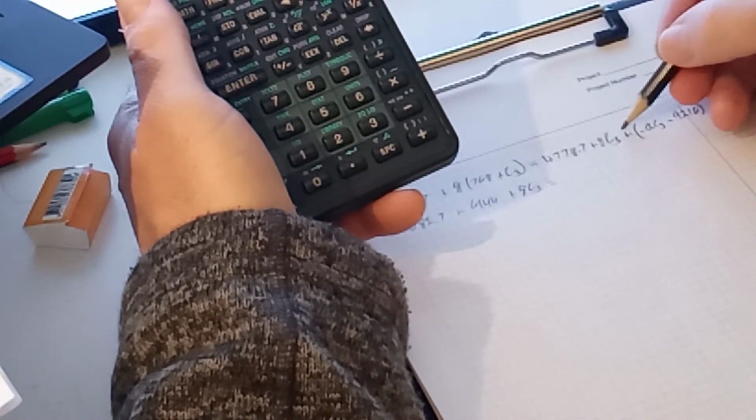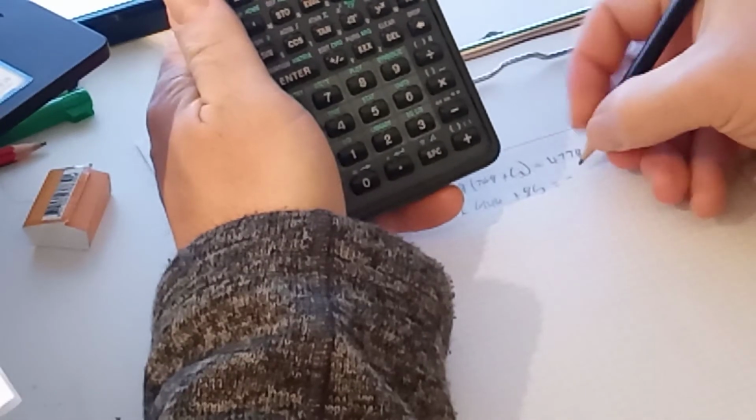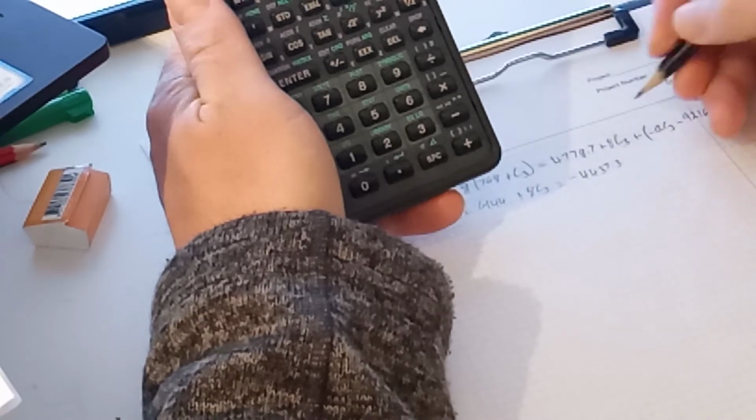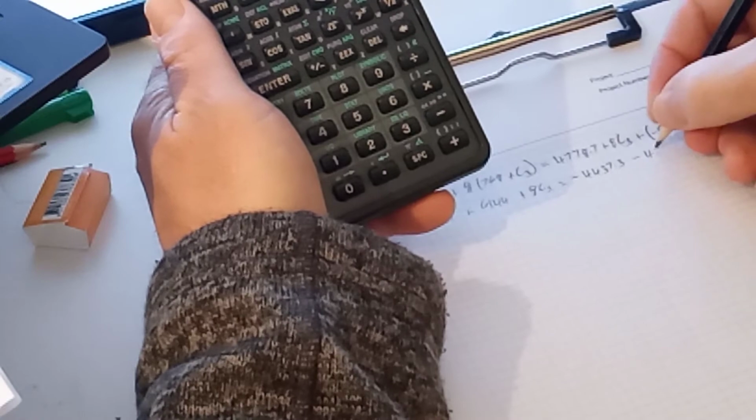Let's do that, 0.7 minus 9216. 9216 is negative 4437.3. There's an 8 C3s there, minus 12 C3s is negative 4 C3s.